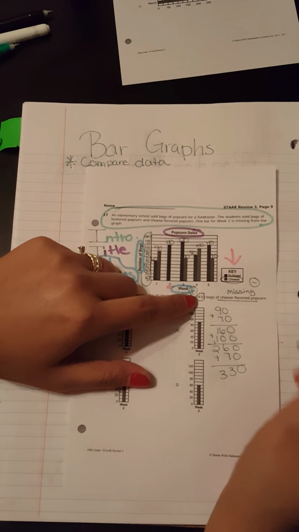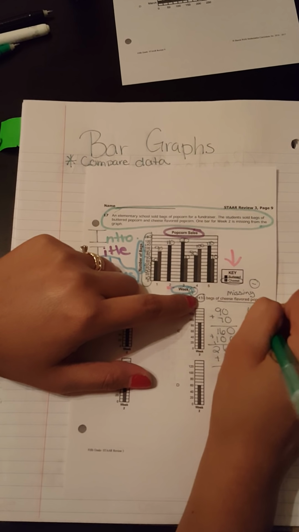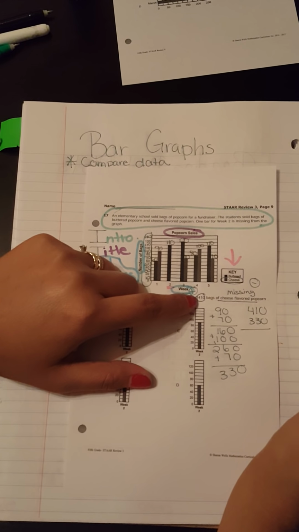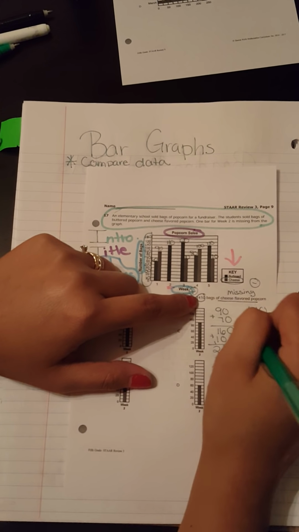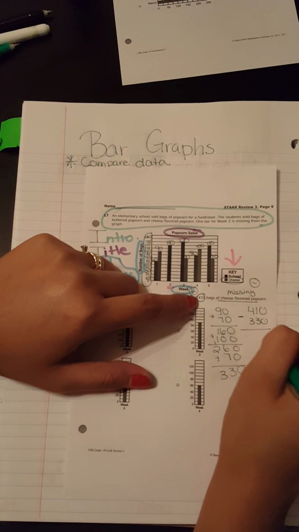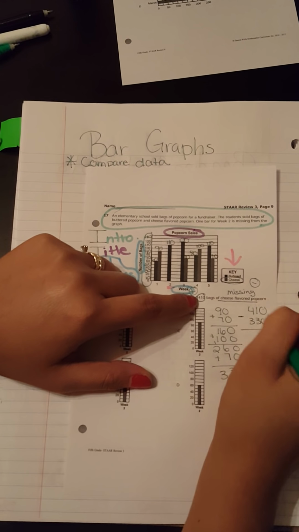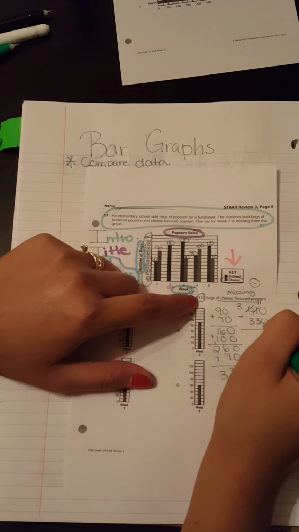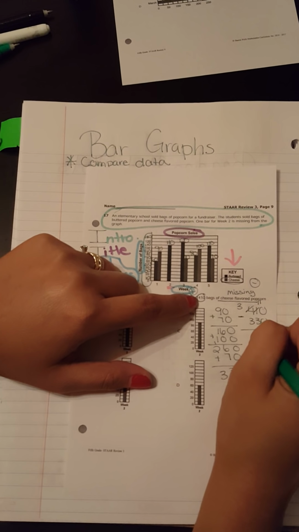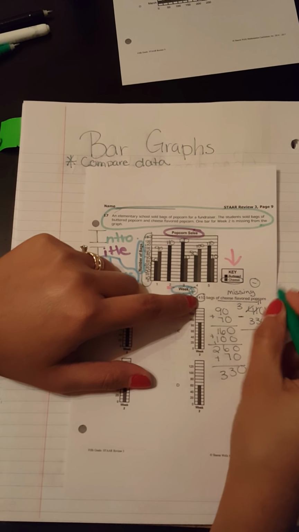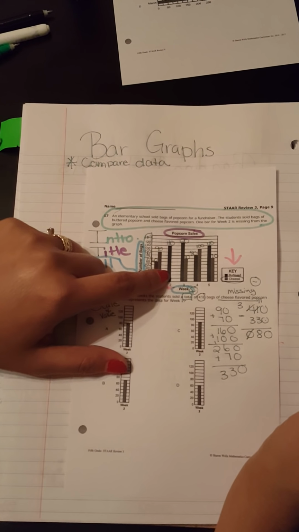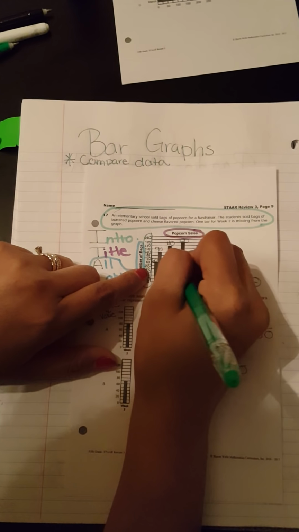And we know that the original total is 410. So what do I have to do with the 410 and the 330 to figure out the missing amount? We have to subtract. 0 minus 0 is 0. 3 minus 1, I can't subtract that. I need to borrow from the 4. The 4 becomes a 3. This becomes an 11. 11 minus 3 is 8. And then 3 minus 3 is 0. Meaning that the missing bar here on week 2 is 80.